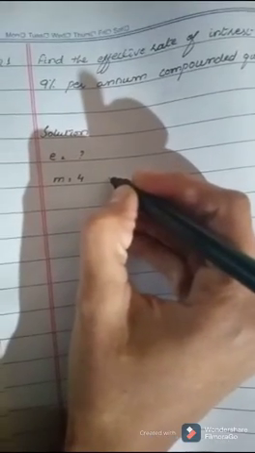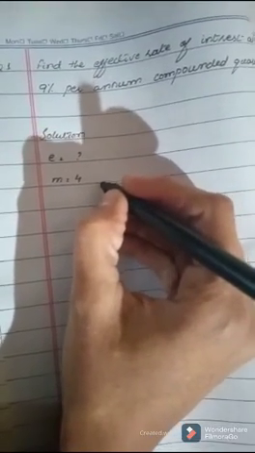Now, solution. We have to find the effective rate of interest. m is given 4, meaning 3 months period, so 4 times in a year. i is given 9%.